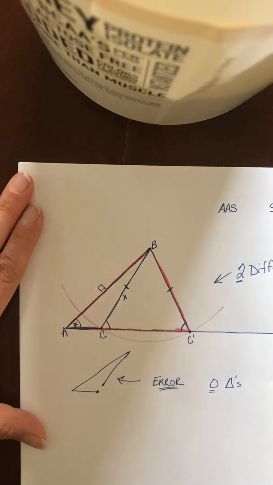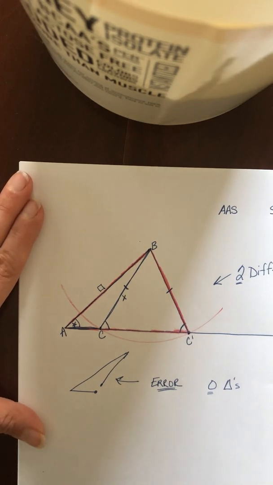Okay, we'll do a little bit more on this, but that's just kind of an intro into the ambiguous case.